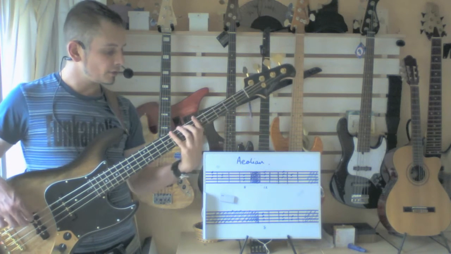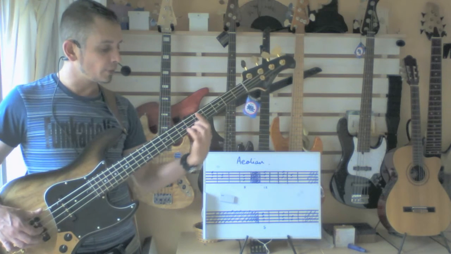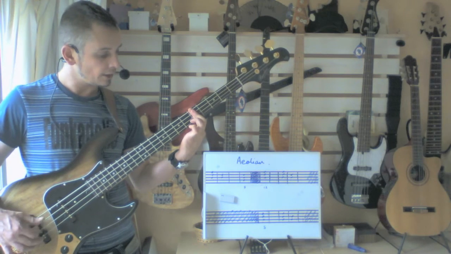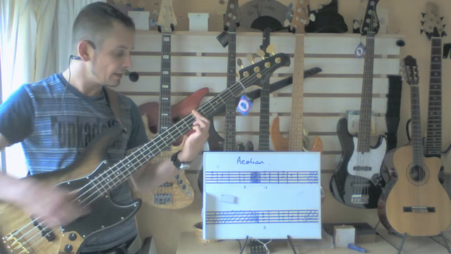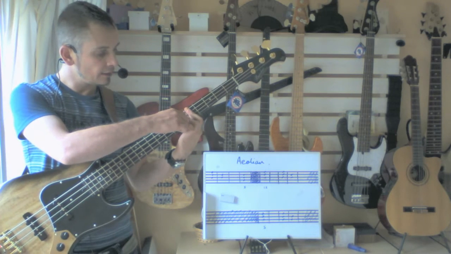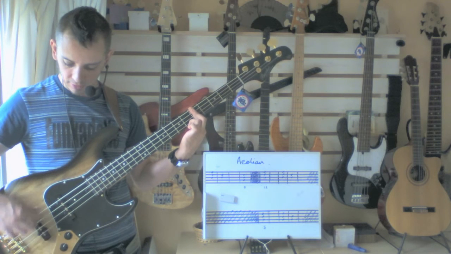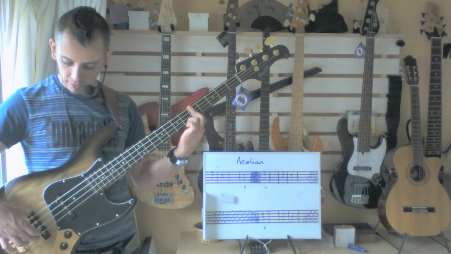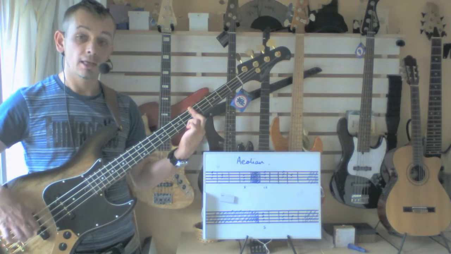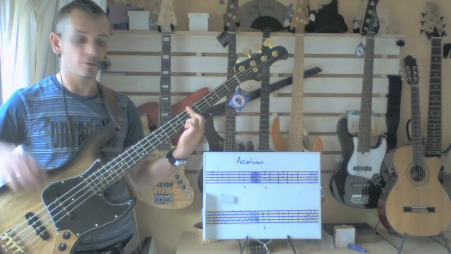In this position or this position, we can bar all the way across and just play the A, the G and the C. We miss out the A string. We'll just play the E string, the D string and the G string, and that gives us an A, a G and a C. So that's the root, the seventh and the third.